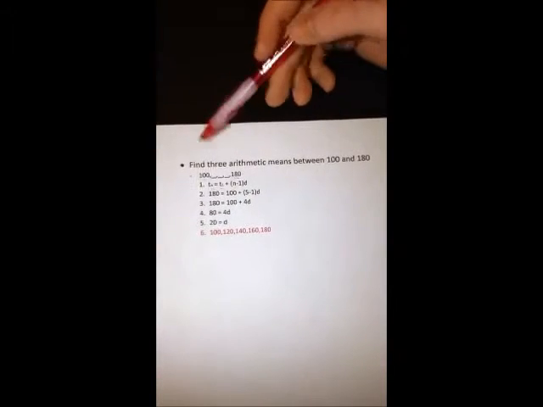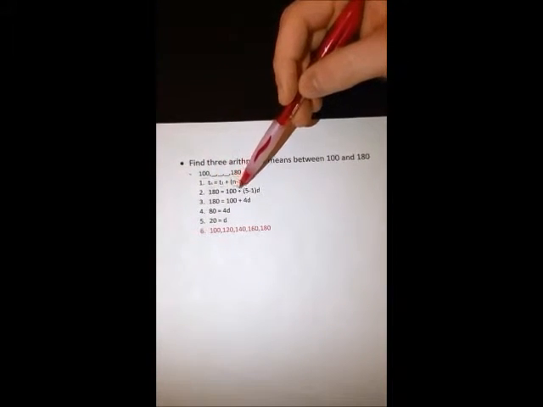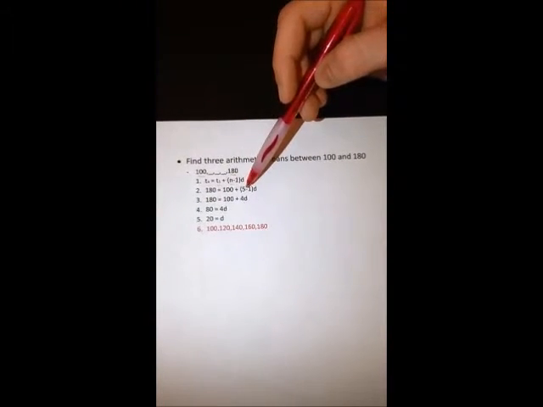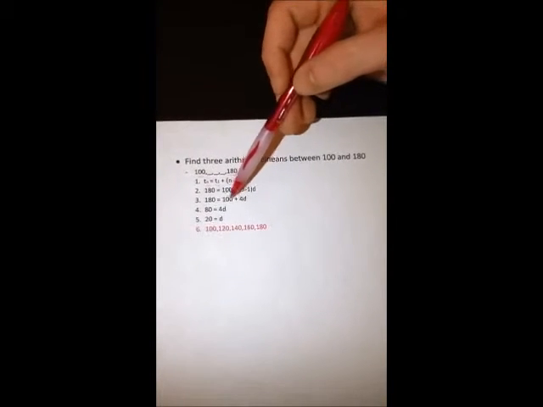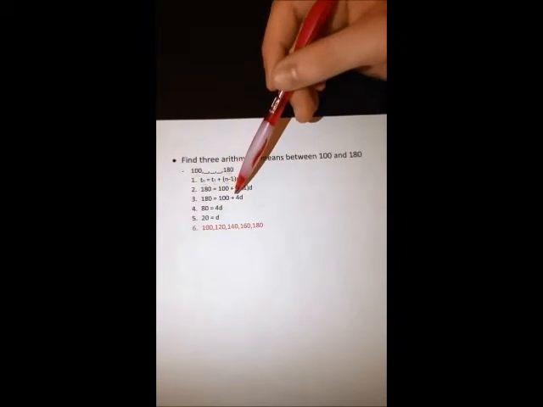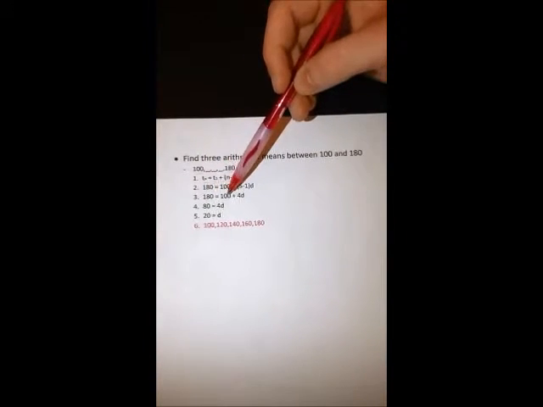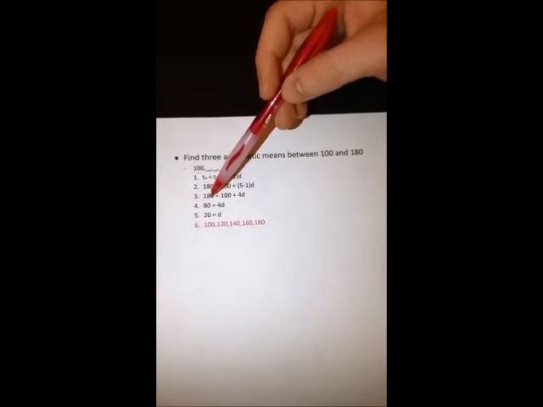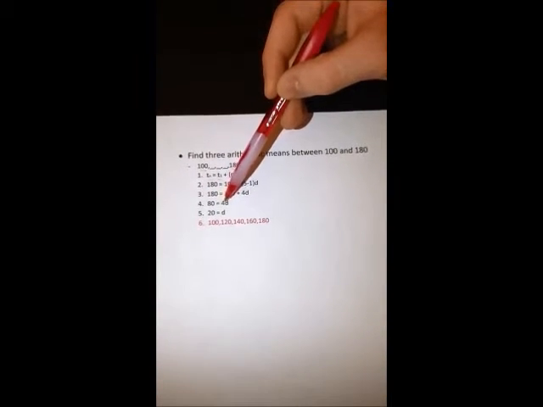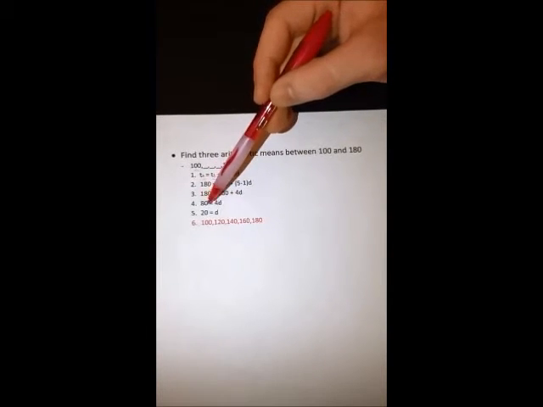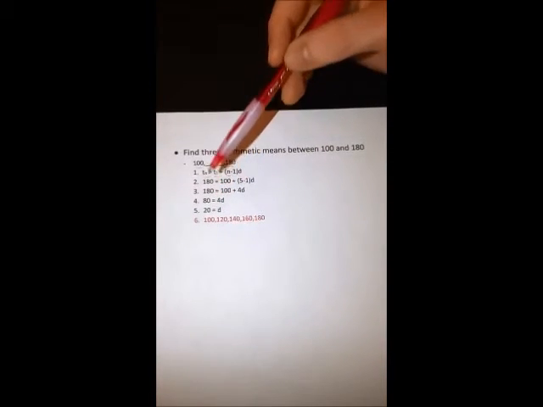So once you plug all of those in, you'll have 180 equals 100 plus 5 minus 1 in parentheses times d. When you simplify the 5 minus 1, you will get 4, which makes it 180 equals 100 plus 4d. When you subtract the 100 from both sides, you will cancel this 100 out and subtract it from the 180. You will now get 80 equals 4d. Lastly, you have to divide the 4 from both sides. So when you divide it from 4d and divide it from 80, this will cancel out and become 1, and this will become 20, making d equals 20.